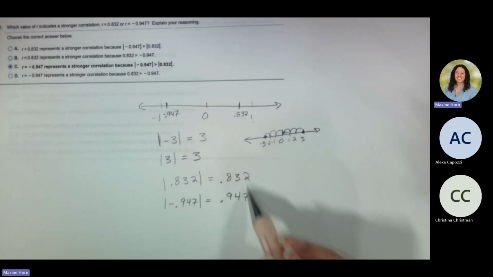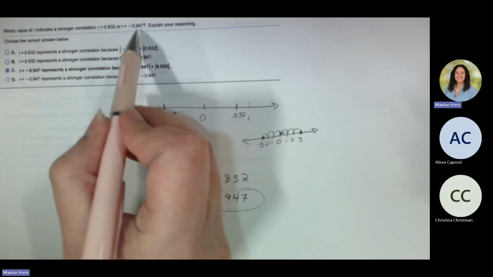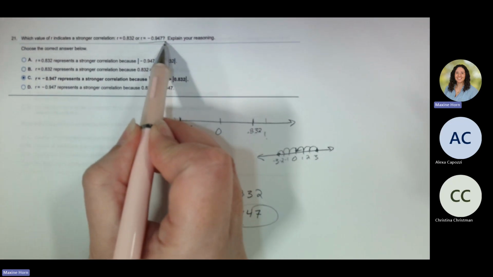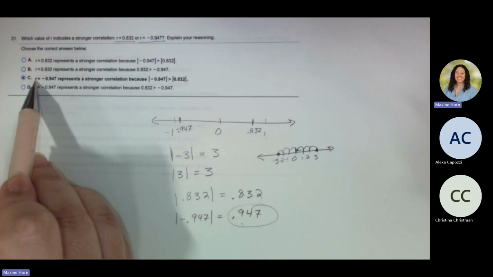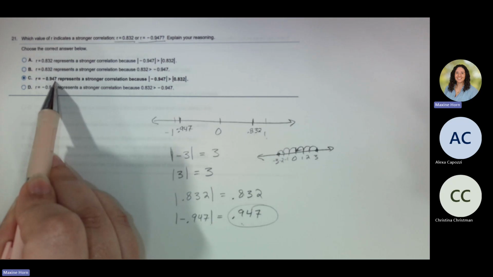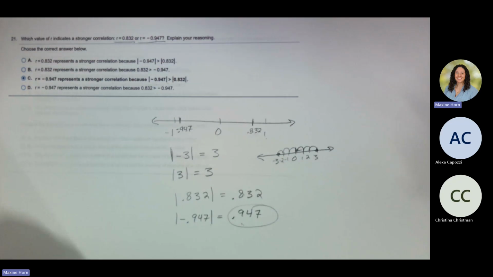So we look at these two and ask, which of these two is closer to +1? This one is closer to +1, so this one has a stronger correlation than this one. -0.947 has a stronger correlation than +0.832 because it is closer to -1, or its absolute value is closer to +1. So a correlation coefficient of -0.947 is a stronger correlation because its absolute value is greater than the absolute value of the other one.